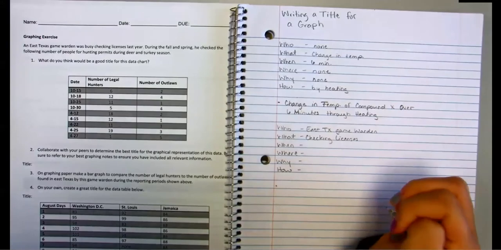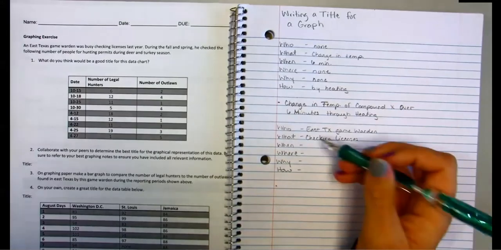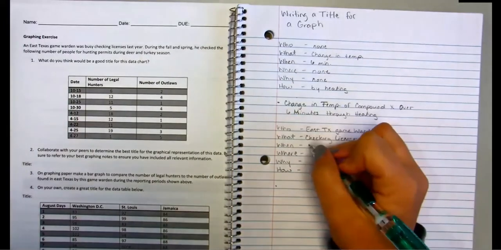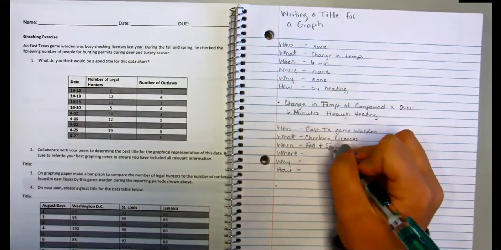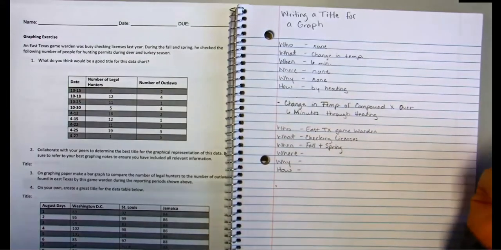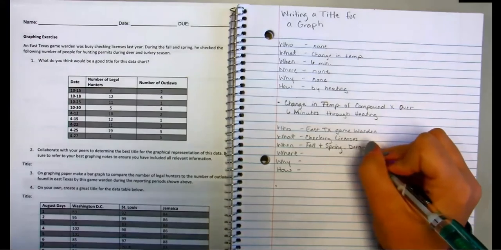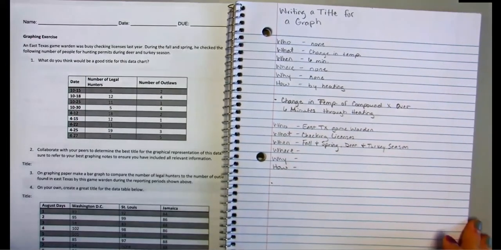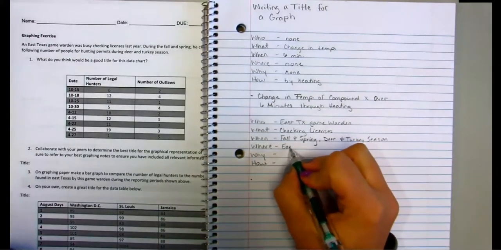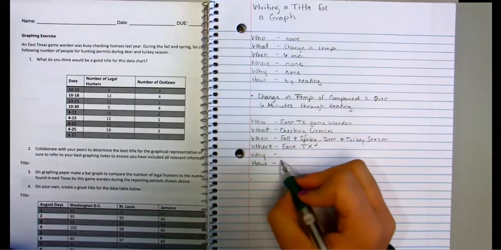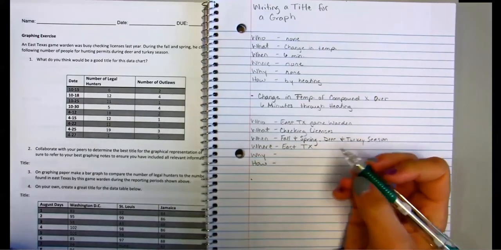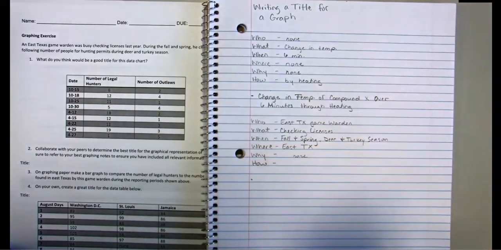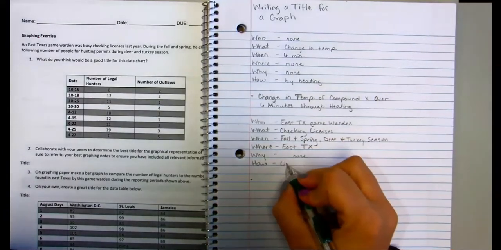Okay. Do we know when he was doing it? Well, it doesn't tell us up here, but in our data table, we can see that it was in October and April, and actually I lied to you, it does tell us when. It says during the fall and spring. So when? Fall and spring, deer and turkey season. Do we know where? East Texas. Do we know why? Well, it doesn't explicitly tell us, so we're not going to assume. So we're just going to say none. And do we know how? He was doing license checks.